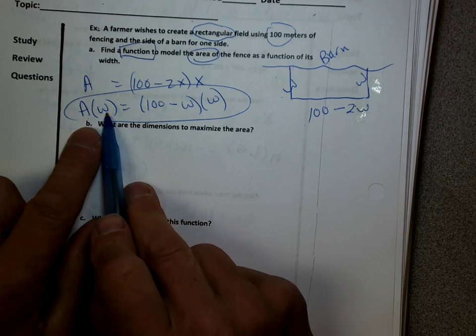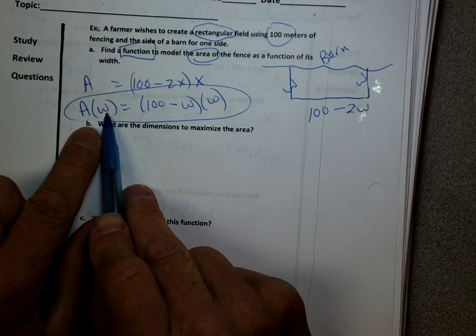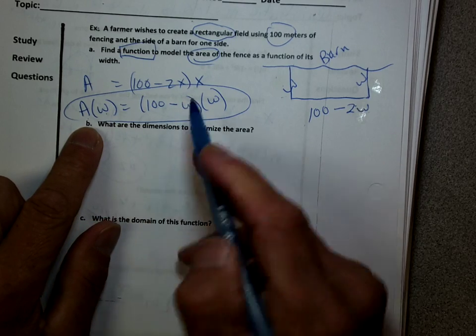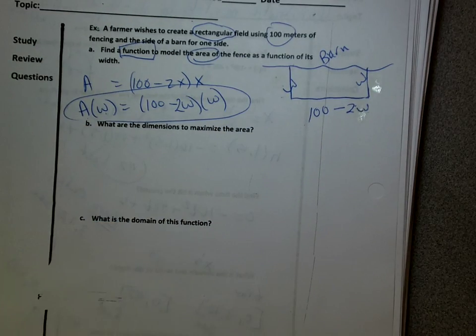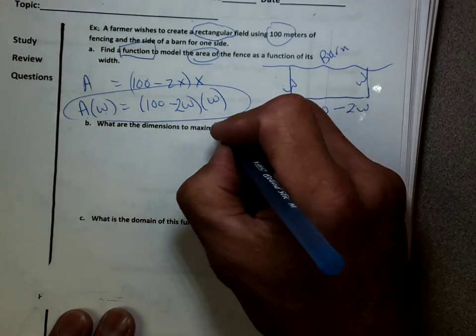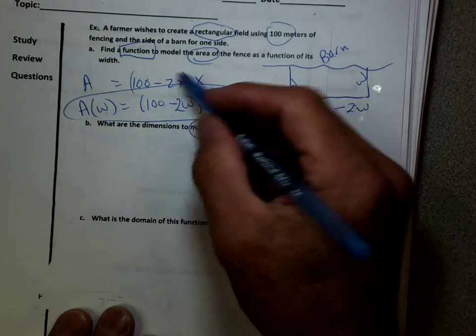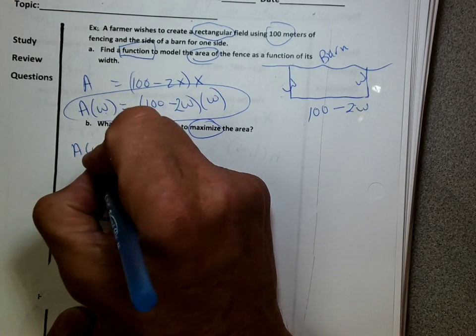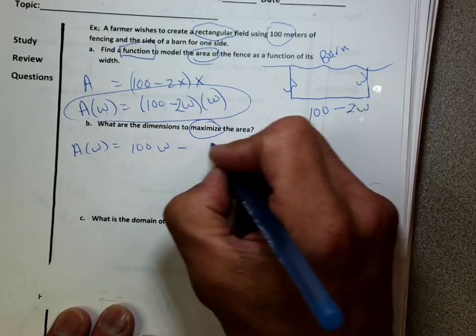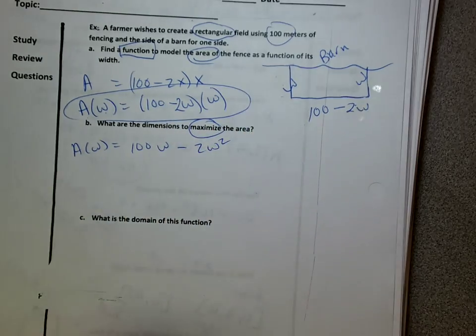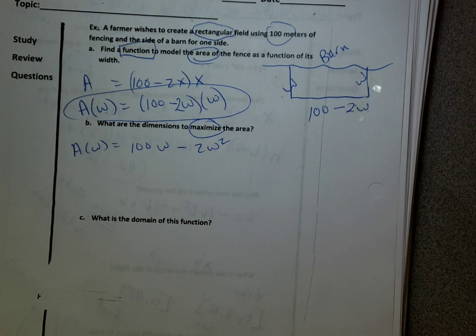Area with respect to the width is equal to 100 minus 2w times w. So what are the dimensions to maximize the area? Okay, so maximize. Okay, so if I simplify this, I've got A of w equals 100w minus 2w squared. All right, looks like a quadratic.